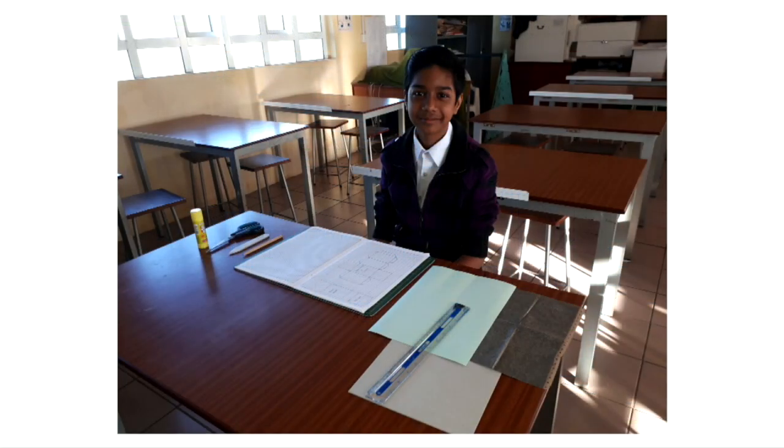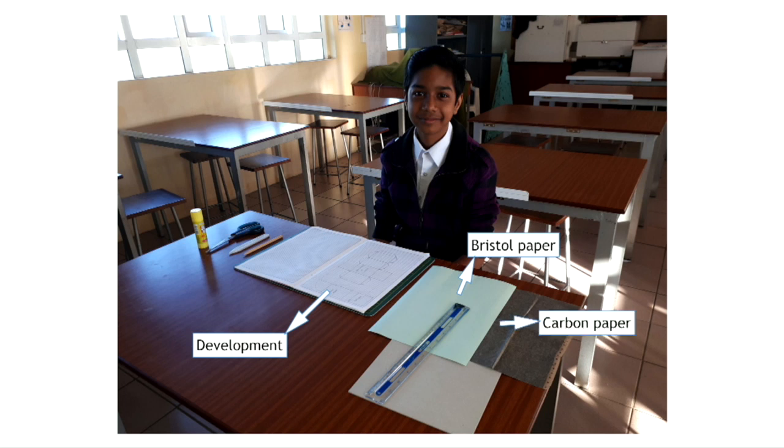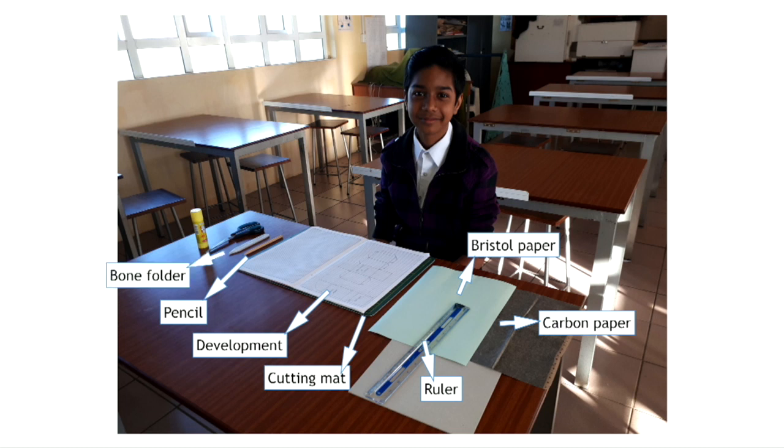Here, we have a student who has completed his development in his copybook and is ready to transfer it to a piece of Bristol paper, out of which he will make a cuboid. The additional materials needed are carbon paper, a ruler, a cutting mat, a pencil, a bone folder, a glue stick, and scissors.